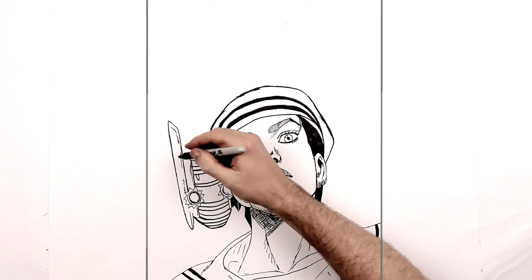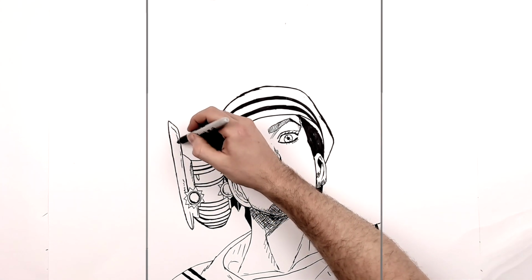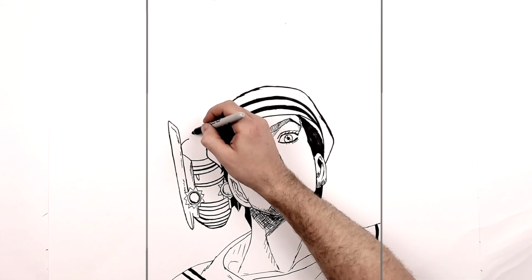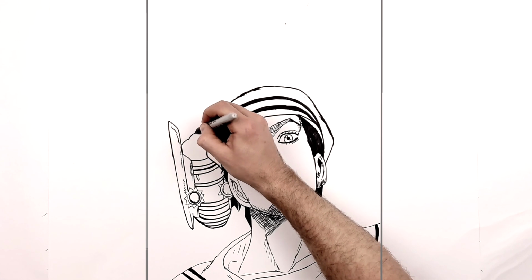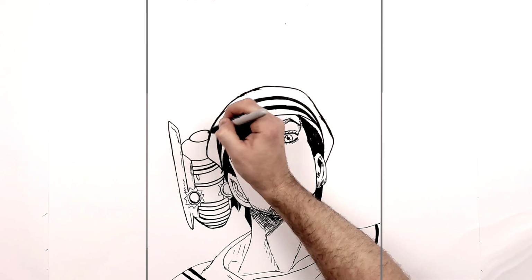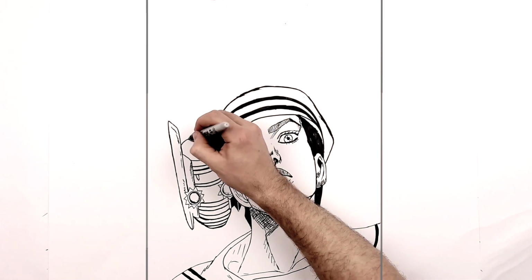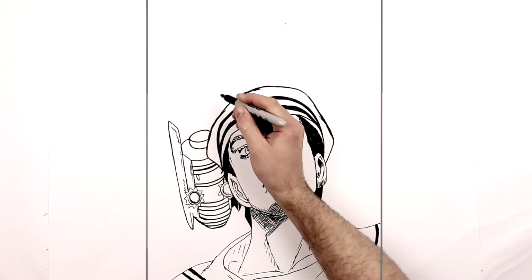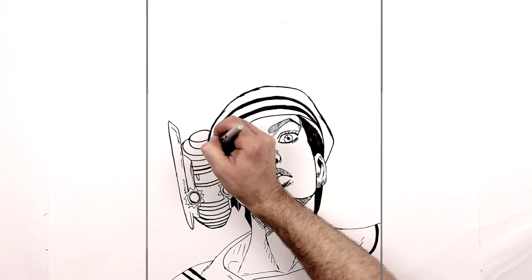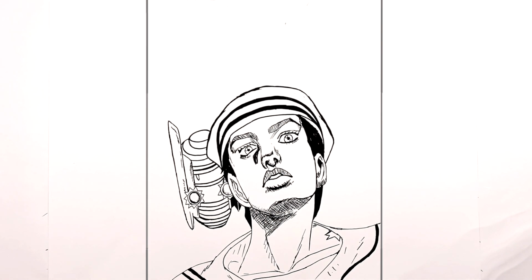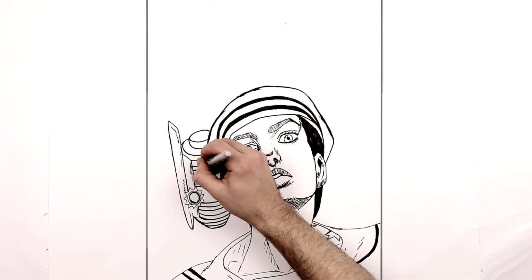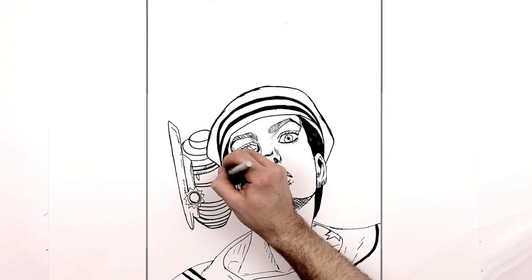Right, and then more on the bottom down here. So he's got like a round chin here. And then this comes down around here. And this goes down to like there. And some of these can have hatching on them as well, if you want.